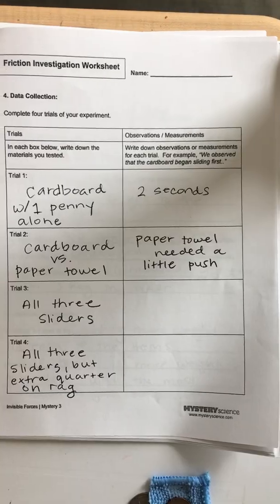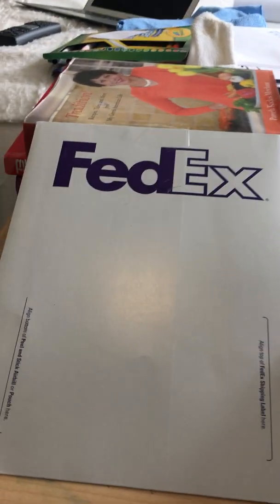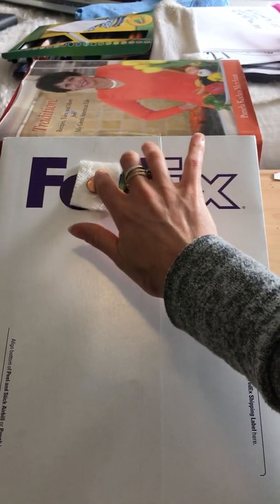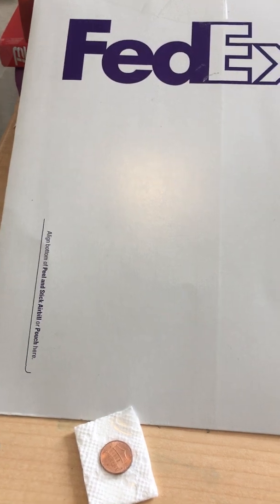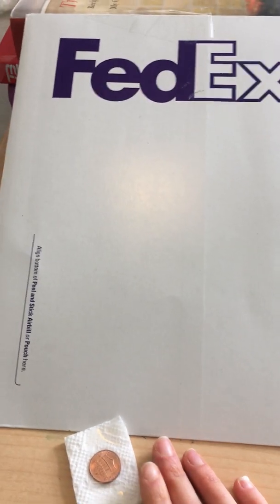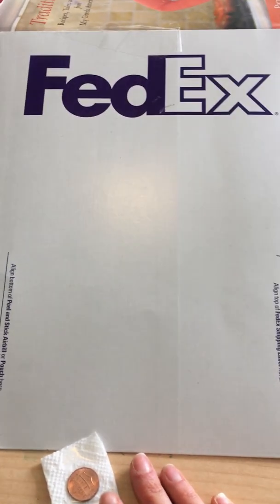Let me see if I can show this to you. So if I take my cardboard and my paper towel, maybe this time it'll work a little bit better. Okay, and I'm going to let go of them at the same time. 1, 2, 3. Oh, that time it worked, but you could see that my cardboard went down a lot faster than my paper towel did. So I'm thinking about why that is, okay?